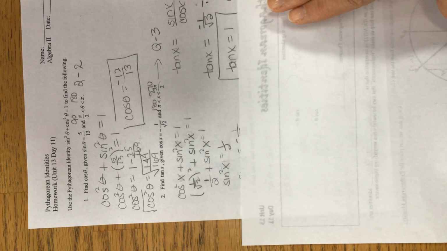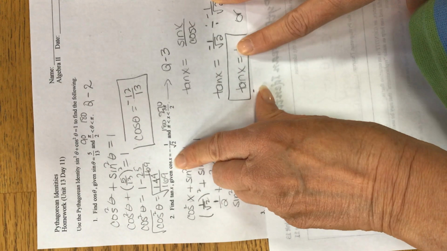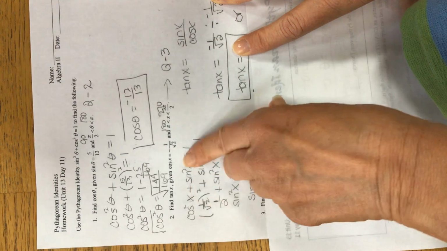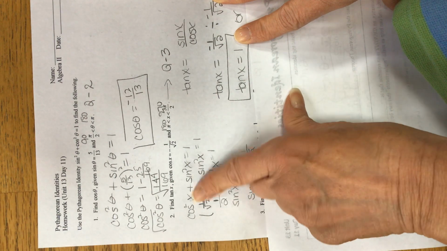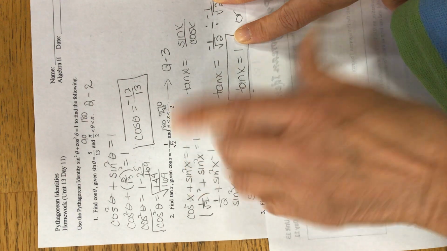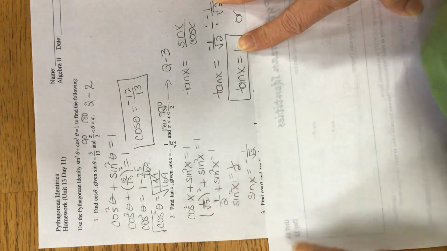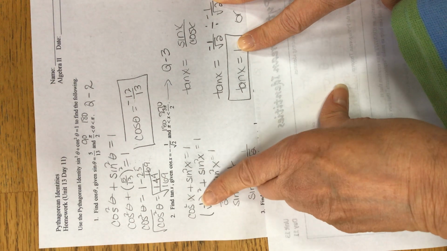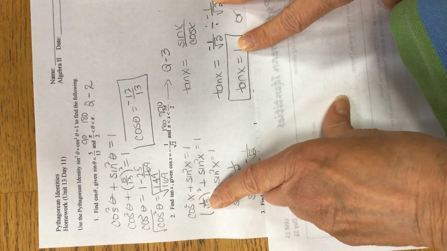Now number 2, use the same thing. There's your cosine, there's your sine. They don't want sine, but we're looking for tangent. So I just said, hey, this is what I have, cosine plus sine. There's other ways to do this, and I'll show you that later. I did it on the back. But here's my cosine squared plus sine squared. There's my cosine.